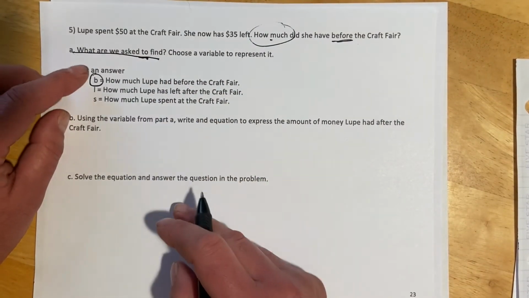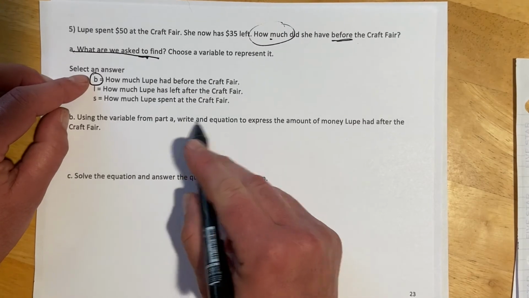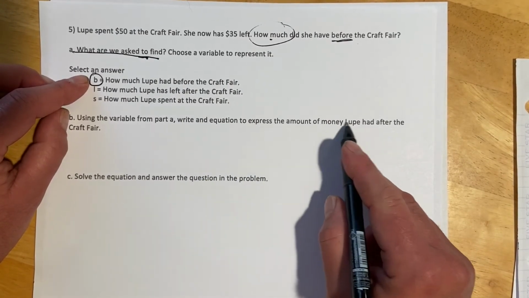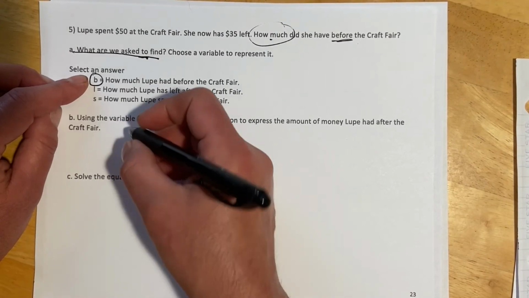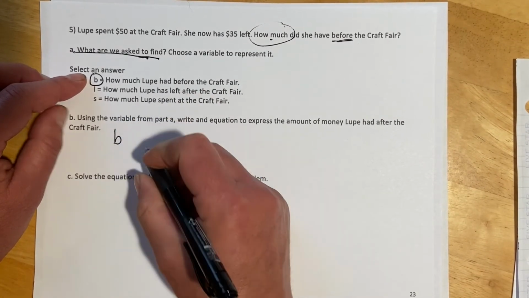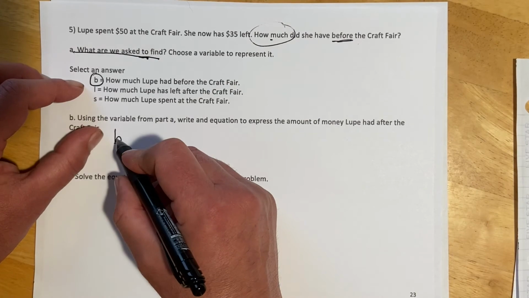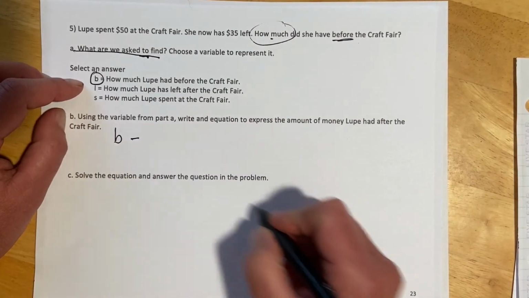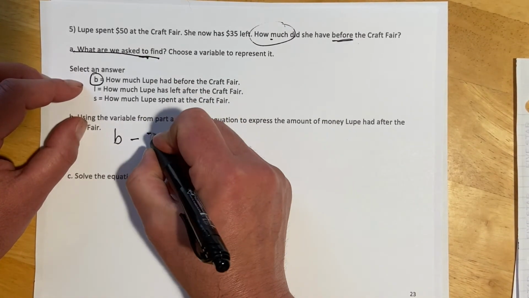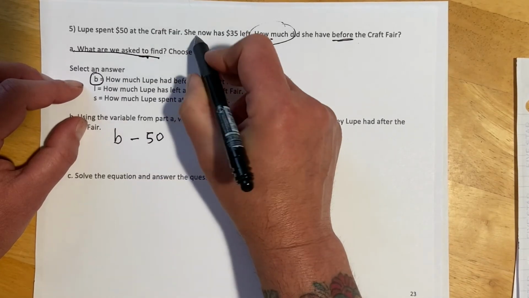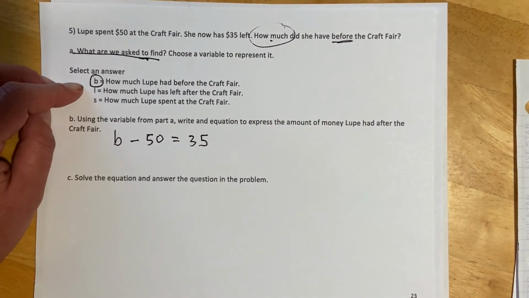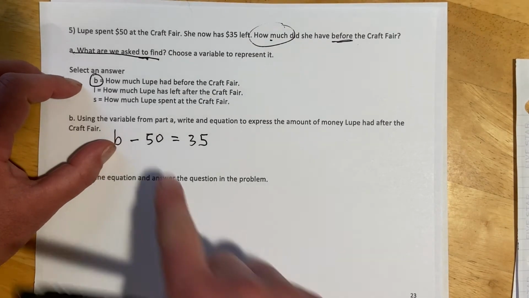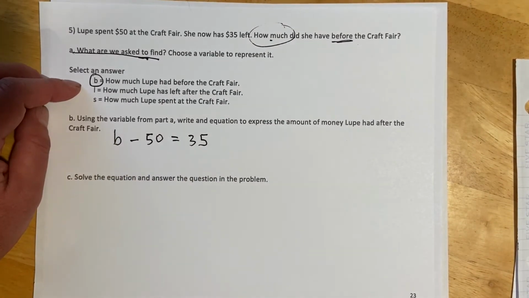Using the variable for part A, so we're going to call our variable B, write an equation to express the amount of money that she had after the craft fair. So I would go B, so she's starting off with B. She is spending 50 bucks. And then at the end of that, she's going to have $35. So some amount of money, less 50 bucks, and now she has 35 left.